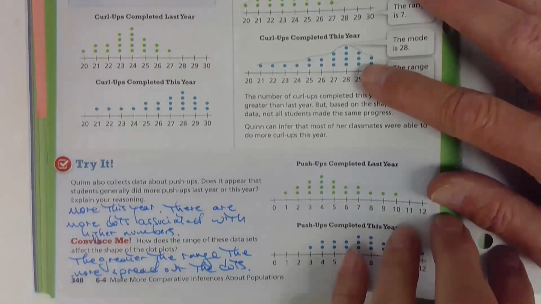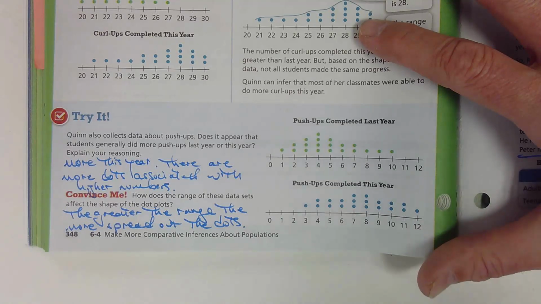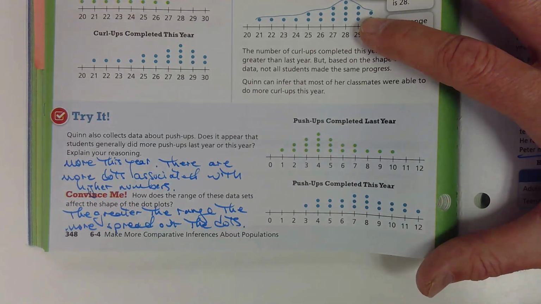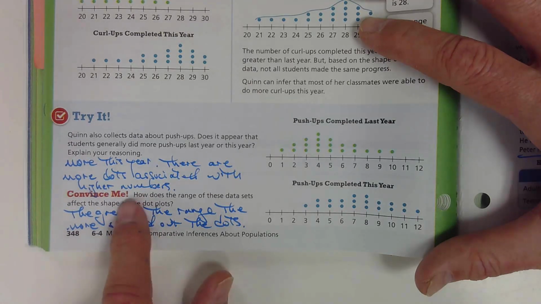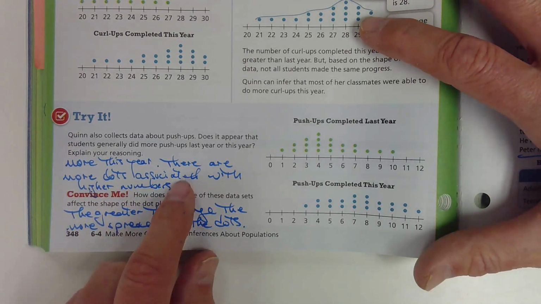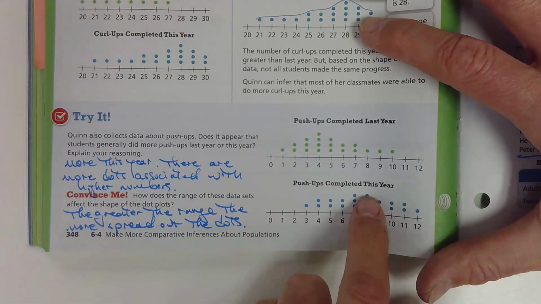So down below at the Try It, it says Quinn also collected data about push-ups. Does it appear that the students generally did more push-ups last year or this year? And explain your reasoning. So that's what I put. I put down more this year. That would be the blue right here.